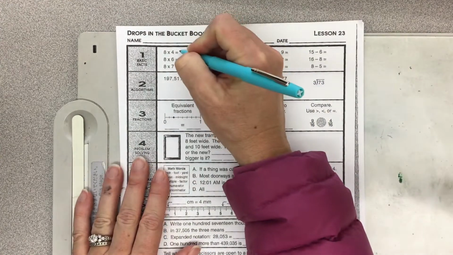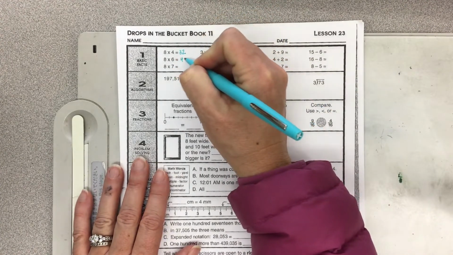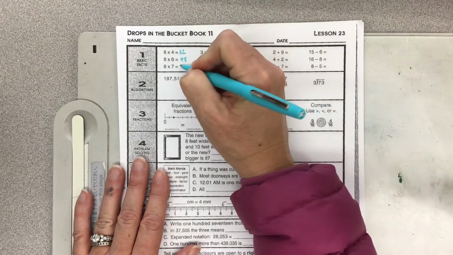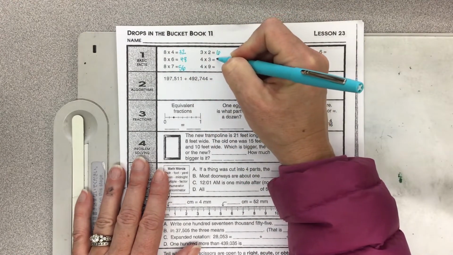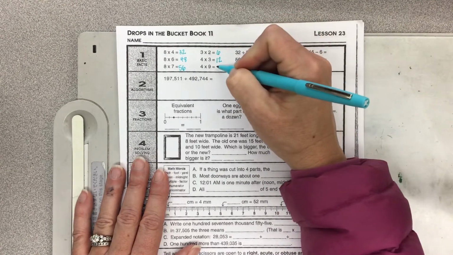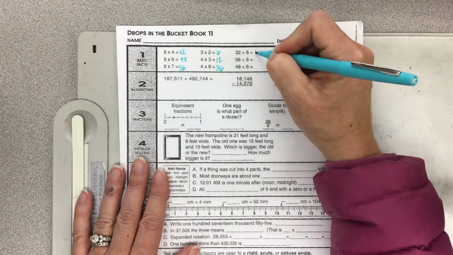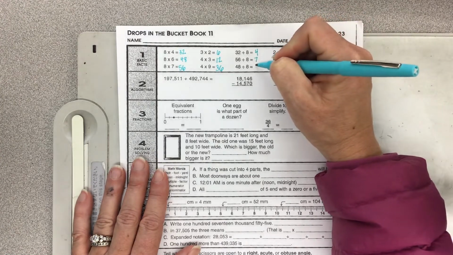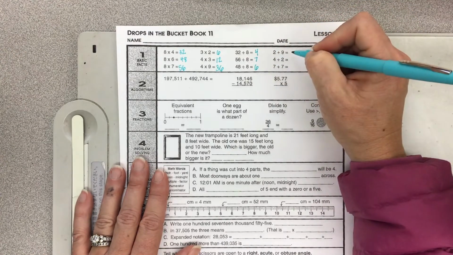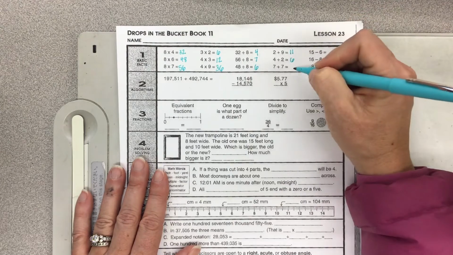8 times 4 is? 32. 8 times 6 is? 48. 8 times 7 is? 3 times 2 is? 4 times 3 is? 4 times 9 is? 32 divided by 8 is? 56 divided by 8 is? 48 divided by 8 is? 2 plus 9 is? 4 plus 2 is? 7 plus 7 is?